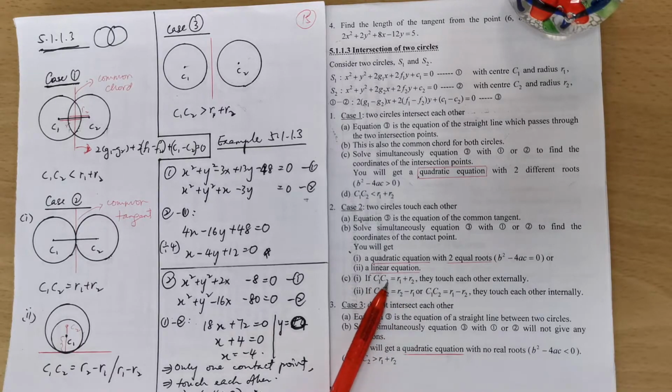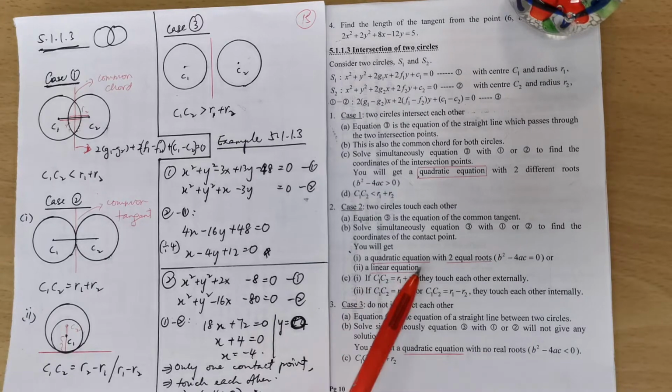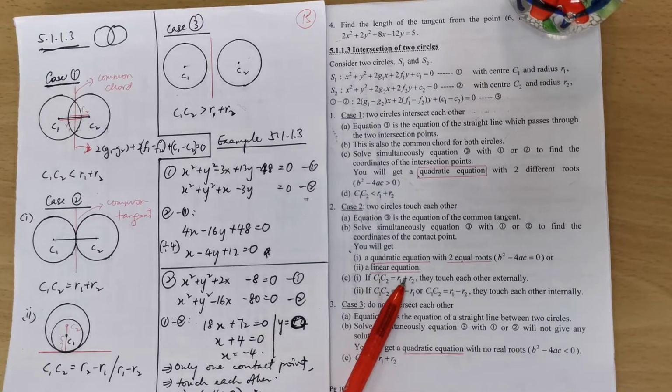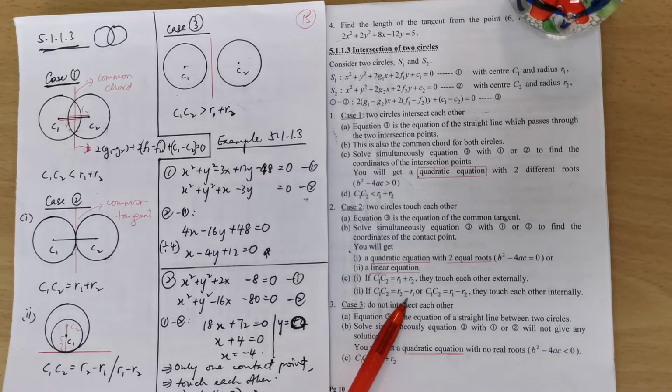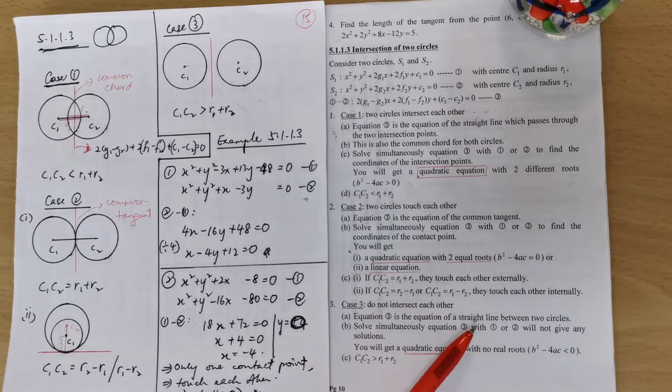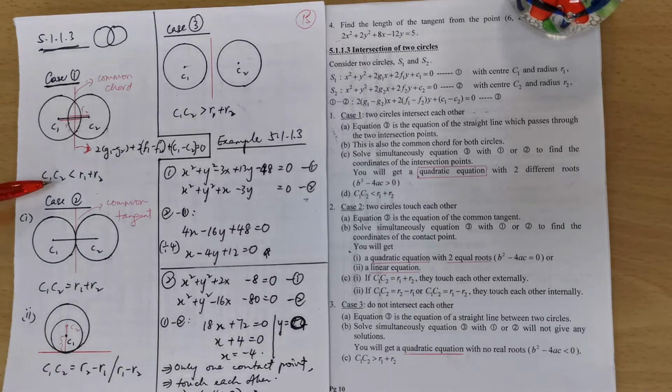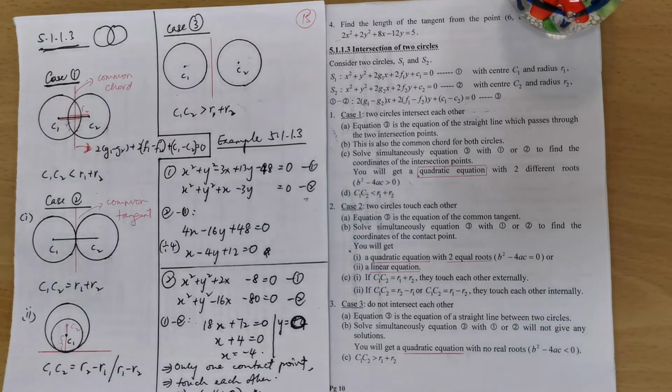So if they are the same, then externally. Okay? If the C1, C2 same as the sum of the radius, then contact externally. If C1, C2 same as the difference of 2 radius, then it's touch each other internally. So this concept of C1, C2 and the radius is the one for you to prove it is which cases.